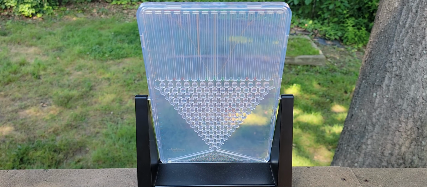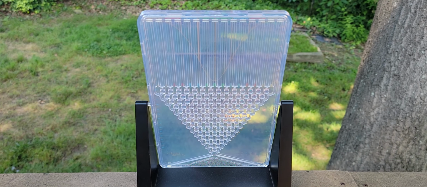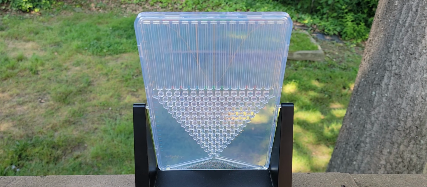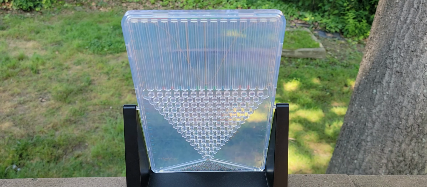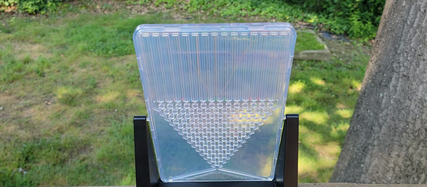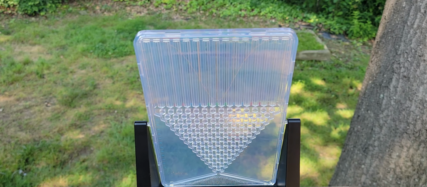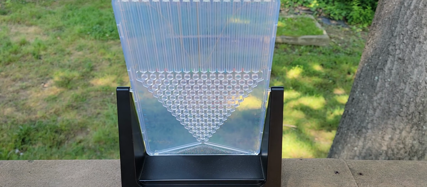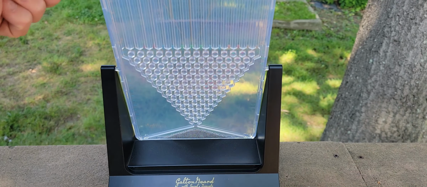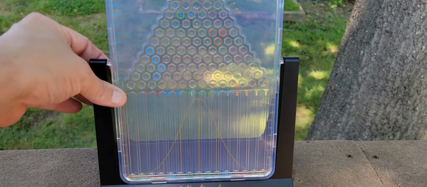These are also called quincunx, and that's just the name for the shape on a die like the 5. Sometimes they're called bean machines, or it's also kind of like the game from The Price Is Right, the Plinko board, or Plinko. So let me just tip this so you can see first what it does.